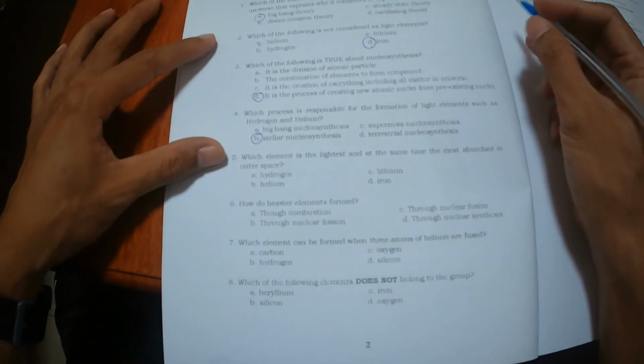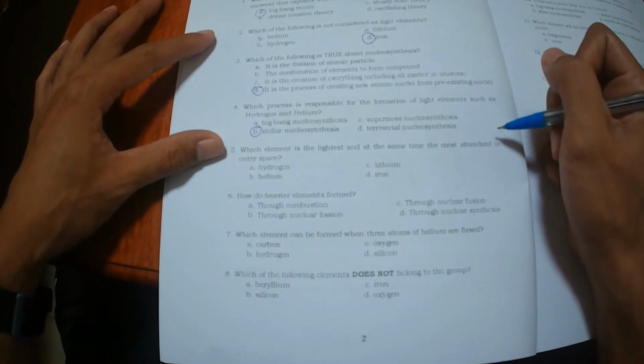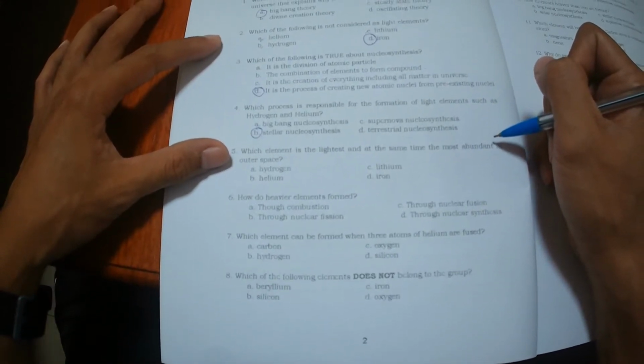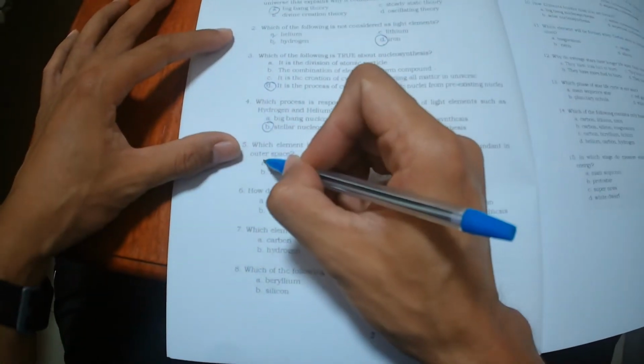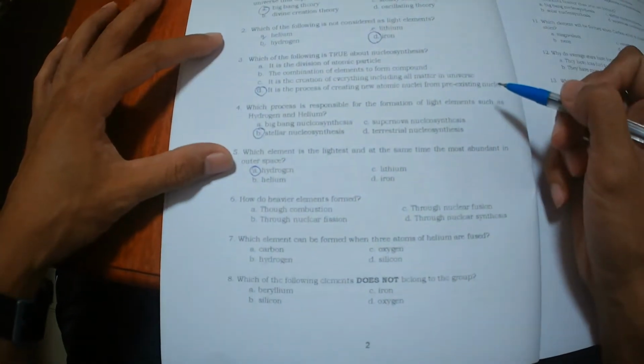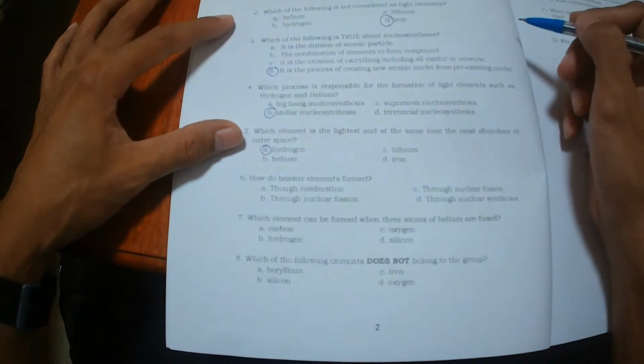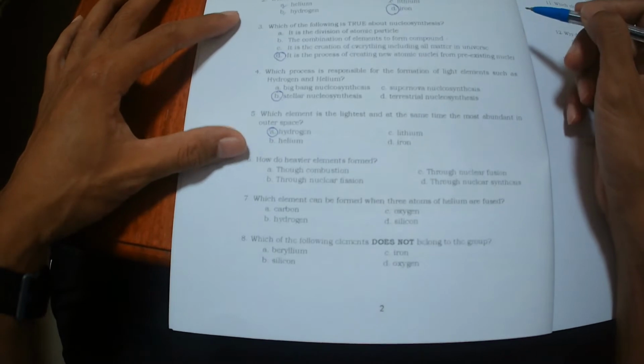Kasi, yun yung topic natin ngayon eh. Ito baka siya. Which element is the lightest and at the same time the most abundant in space? Hydrogen. Hindi ko ma-explain pero hydrogen ang sagot ko dyan.